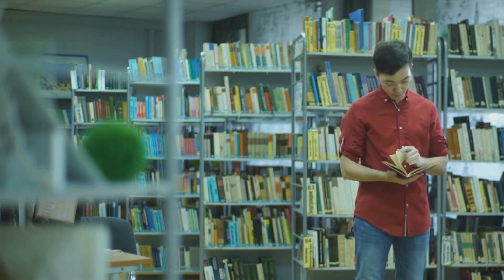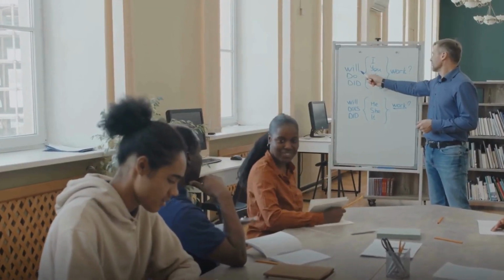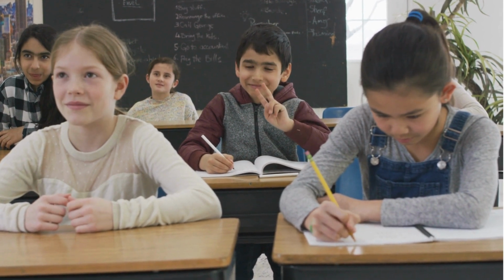And there you have it, folks. Zero, first, second, and third conditionals laid out before you. Practice using these structures and soon you'll wield them effortlessly in your language journey.